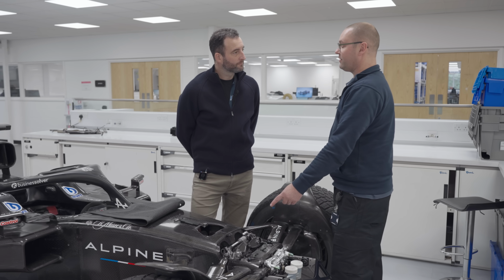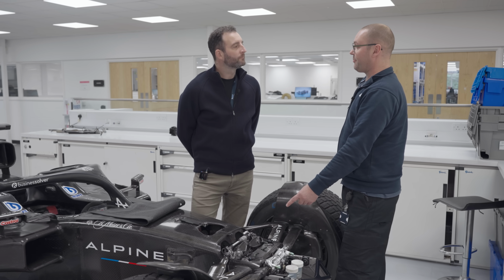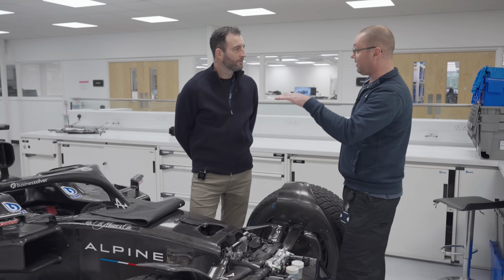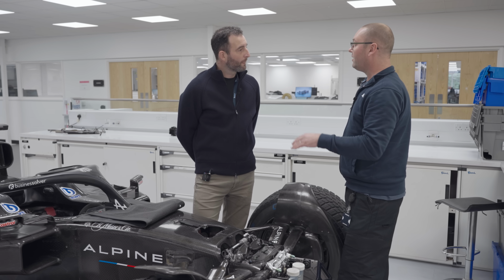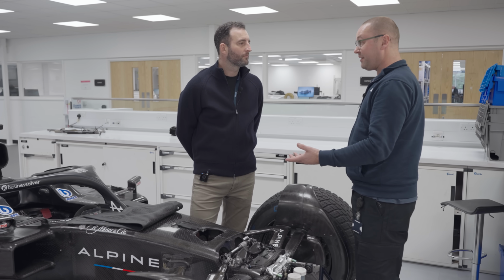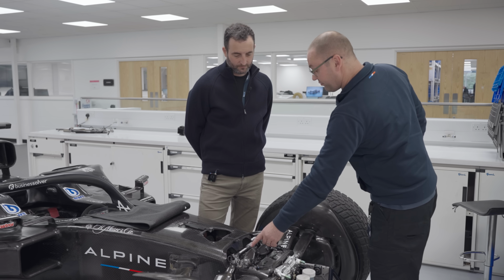So if you've got a very high-speed circuit, you might want to close the gap up because you've got a longer straight and the car's got more aero for longer. Yeah. Maybe on a Monaco, for example, you've got a really bumpy circuit that isn't particularly high speed. Right. So you give yourself a bigger gap to give yourself a softer car for longer.